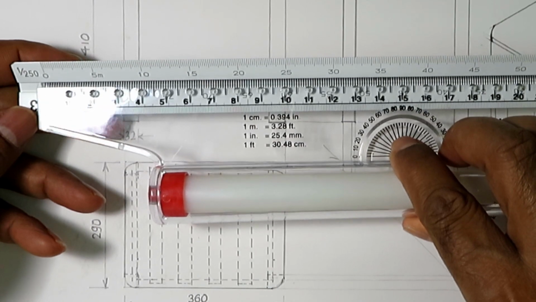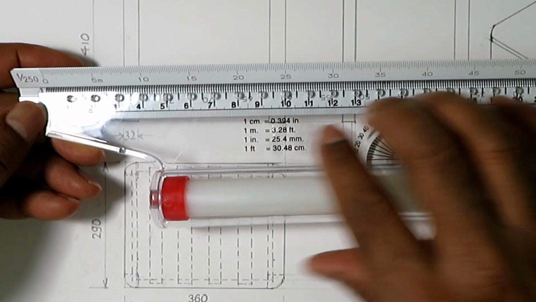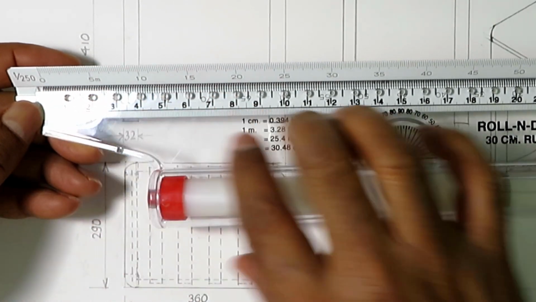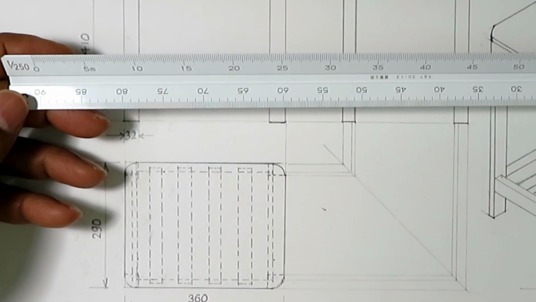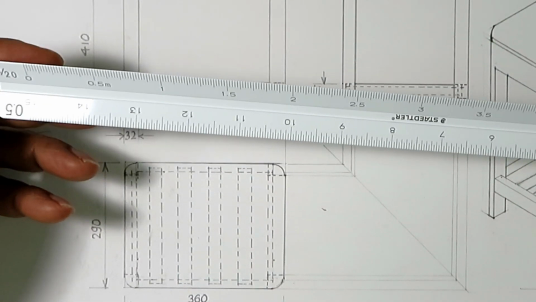In this scale of 1:250, we can see that the 5 meter coincides with 20 millimeter. So 20 millimeter represents 5 meter.